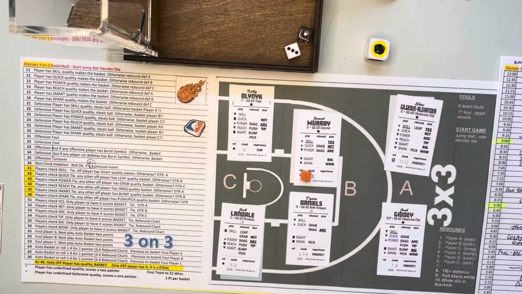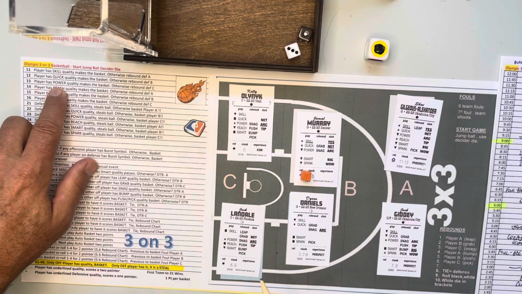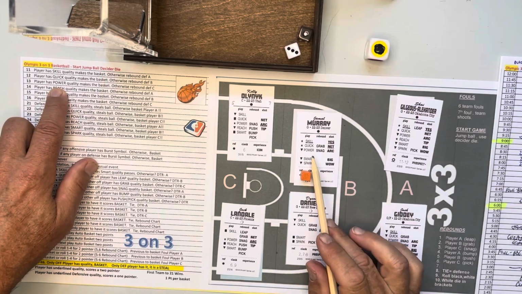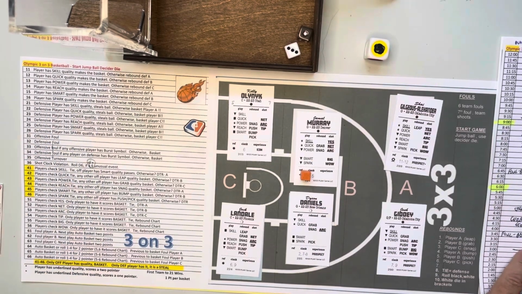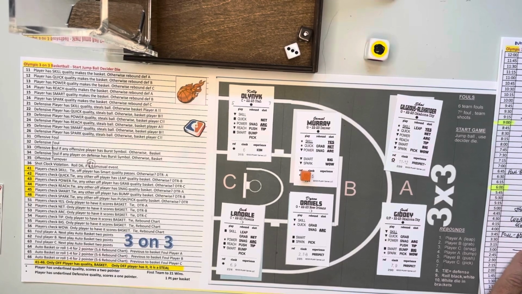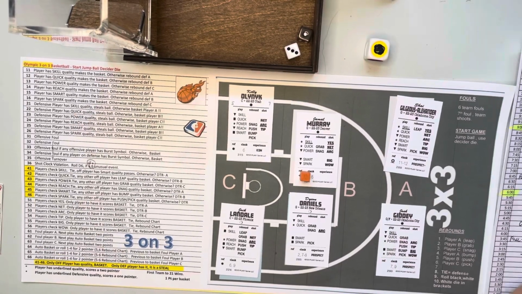First one at 21 or 10 minutes. We got a 13. Player has a power quality. He does. Jamal Murray will make the basket. Canada starting to make a run here. They now lead at 17-14.